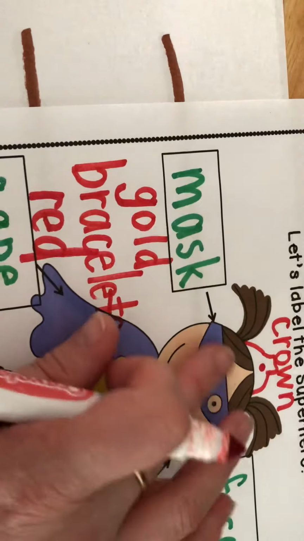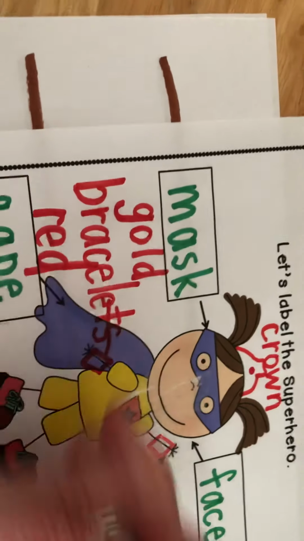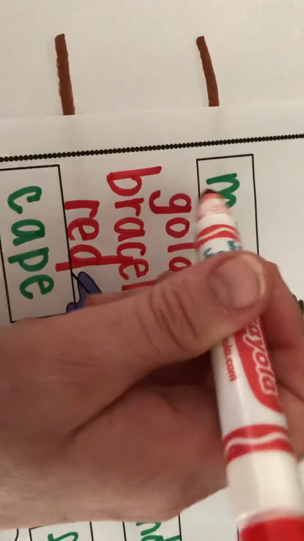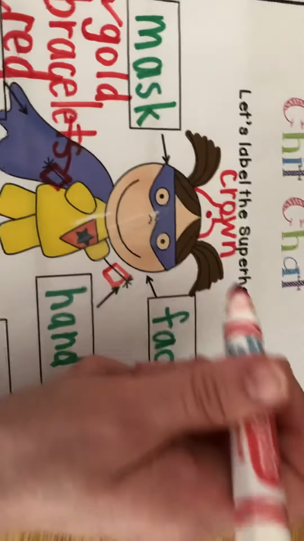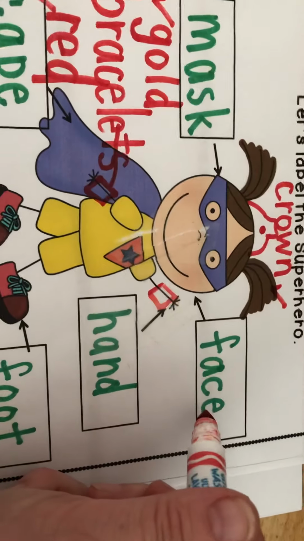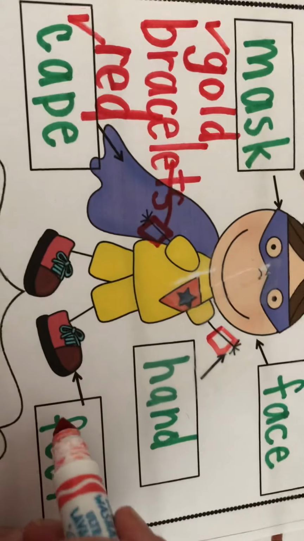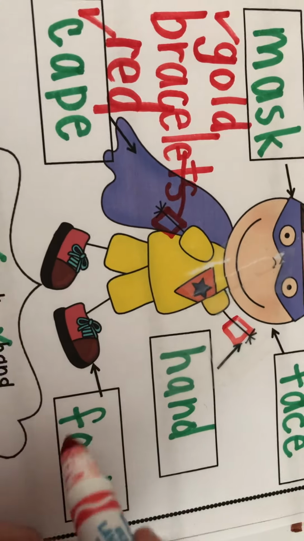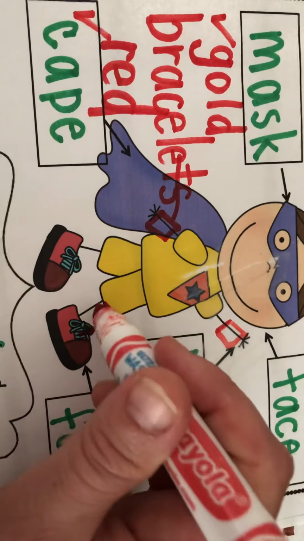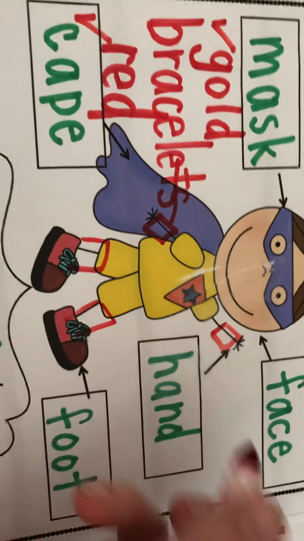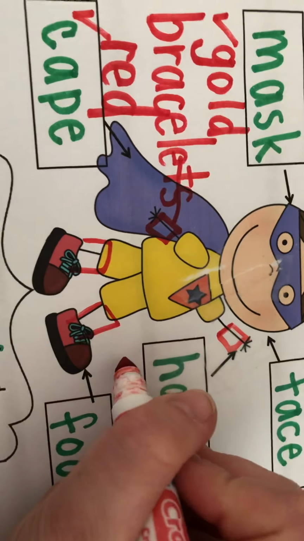Wonder Woman doesn't really wear a mask, so I don't really need to write about that. So I am going to put a check by gold bracelets, red cape. I'm not going to really, also maybe crown. I'm not really going to include face or hand. And I do know that on her foot she wears red boots. So I'm going to add a little bit to this and write the word boot.